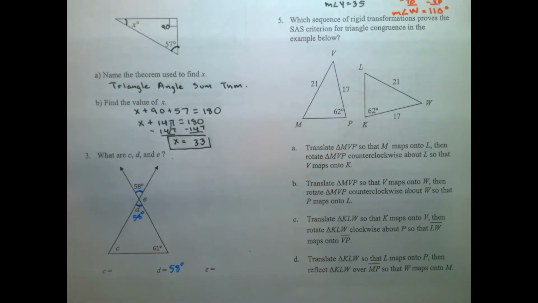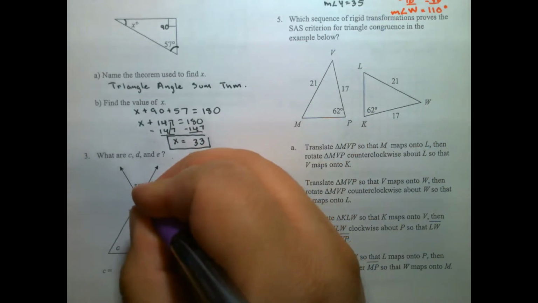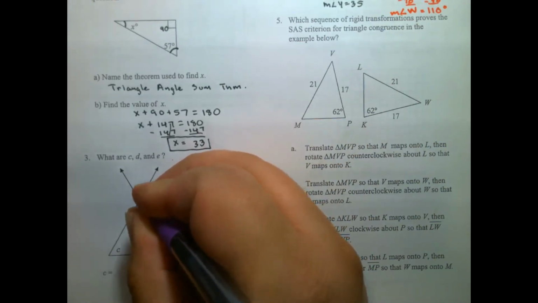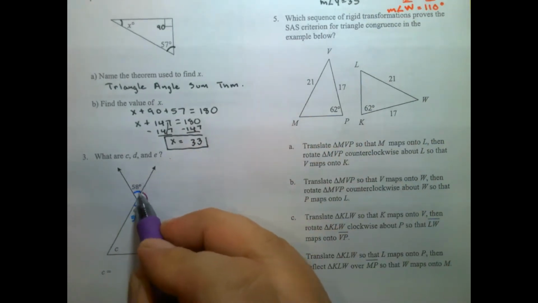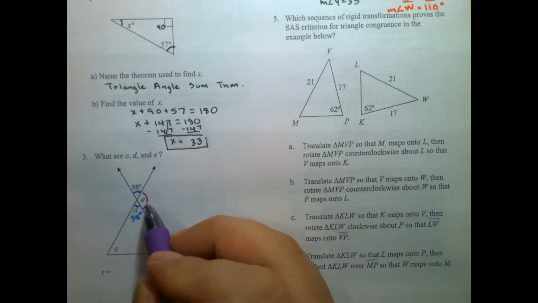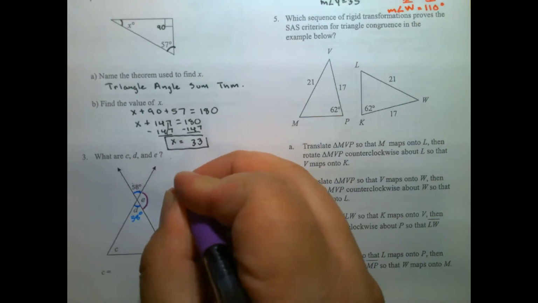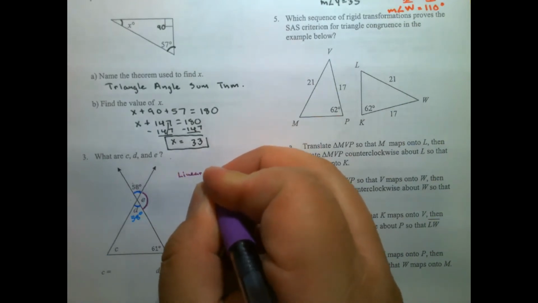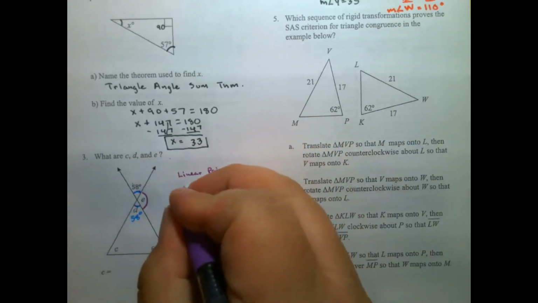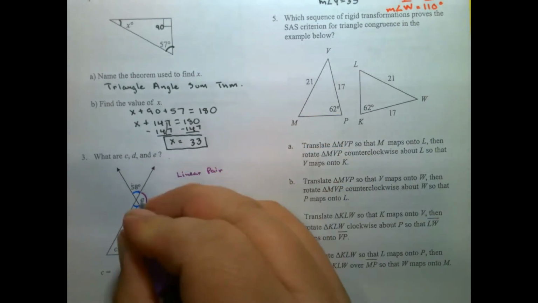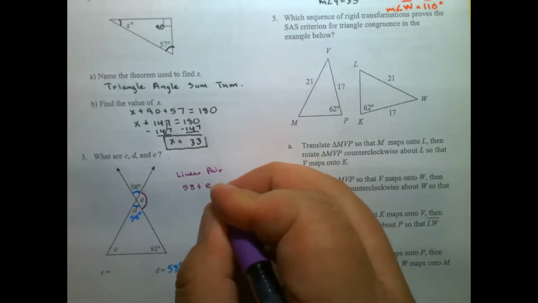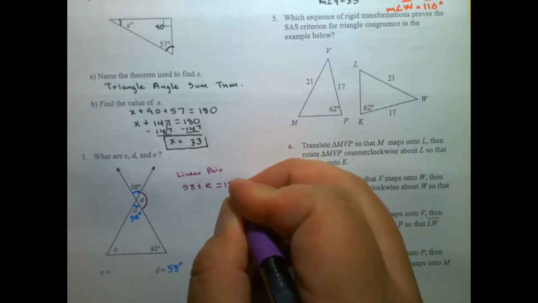The other one that's also easy to spot is this one right here. Look, angle E. This is one way of doing it. Look at that blue mark and this purple mark. We've seen that mark before. When we make a straight line with two angles, this is called the linear pair. So when you have a linear pair, we know that the 58 plus angle E should make 180 degrees.